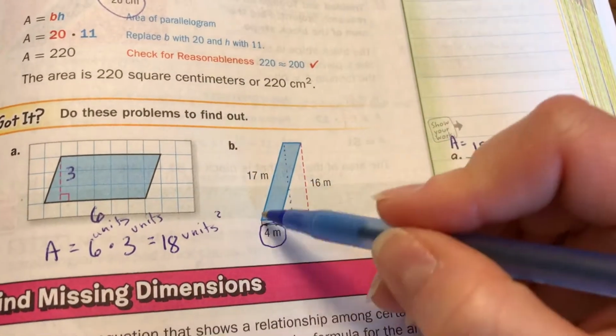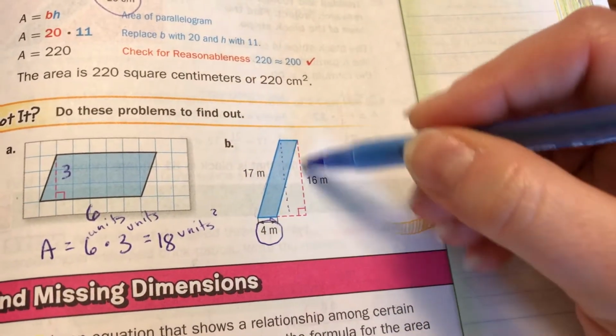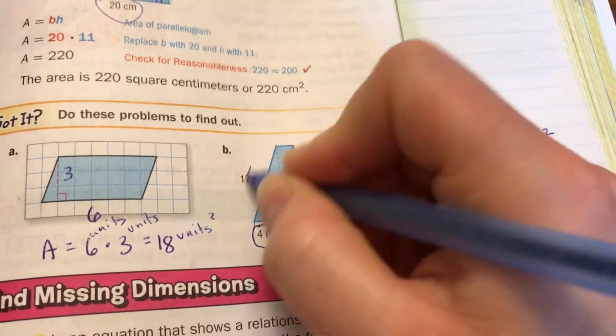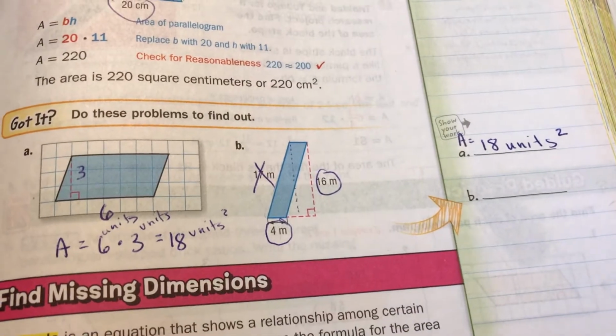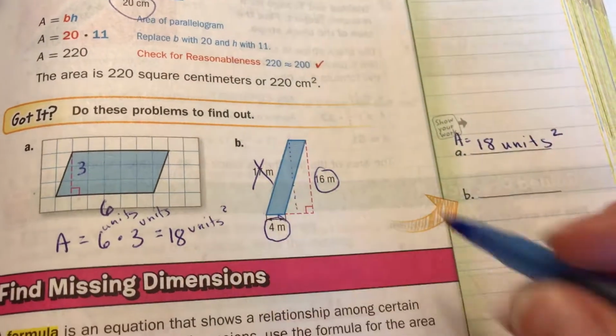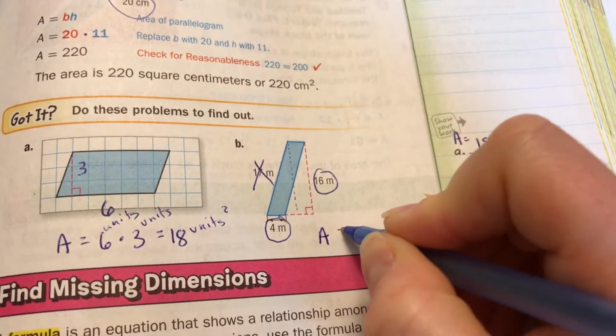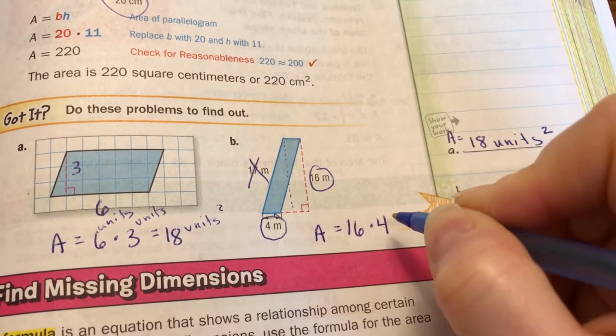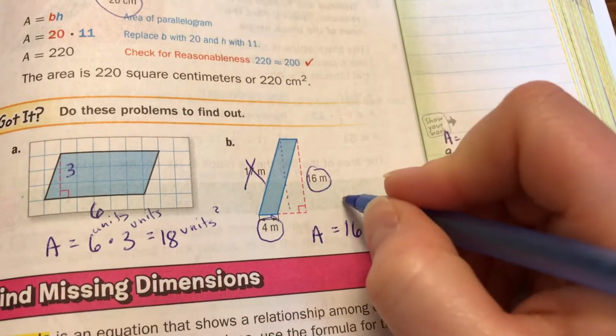And what's the height? The slanted one is 17. The perpendicular one is 16. We always want the perpendicular one. So that's just trying to trick us right there. So our area is going to be 16 times 4, or 4 times 16.